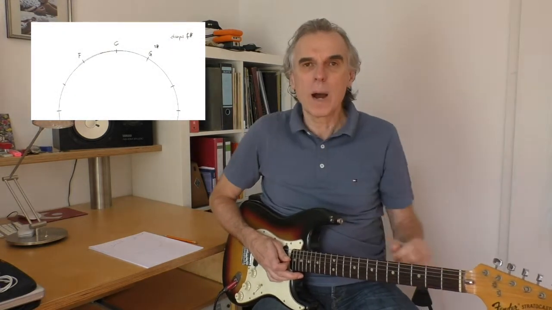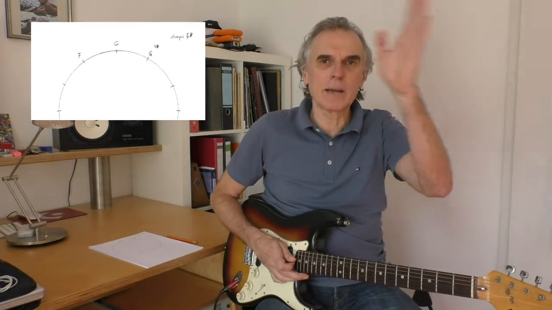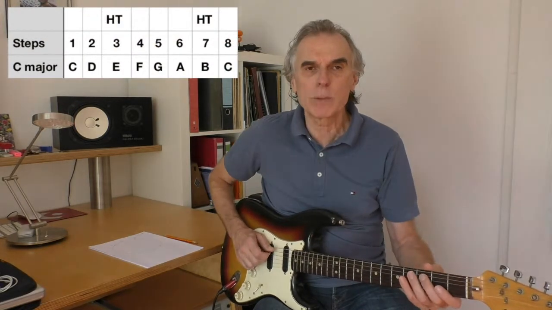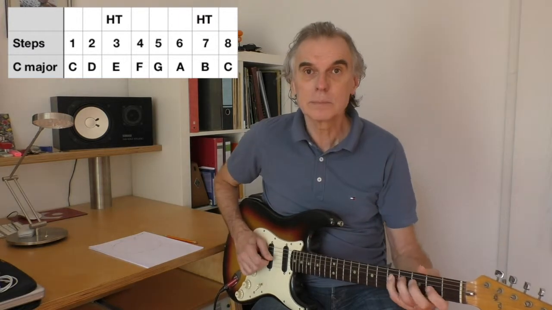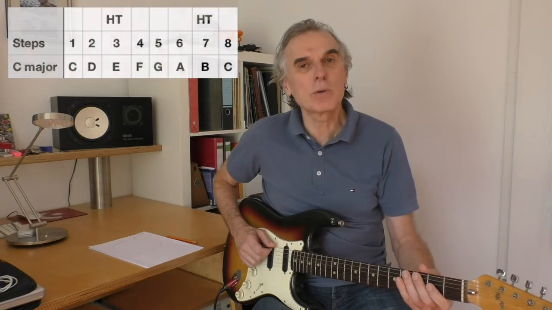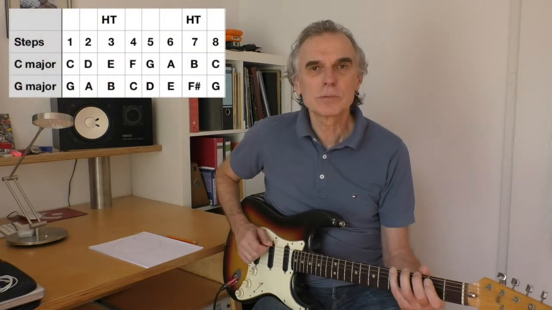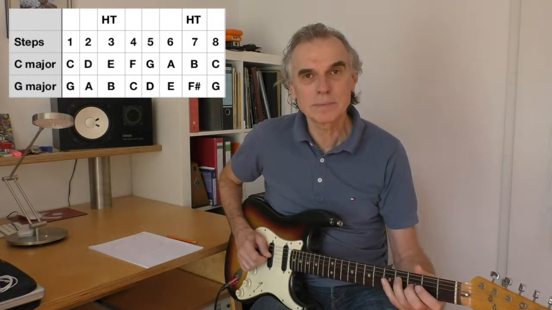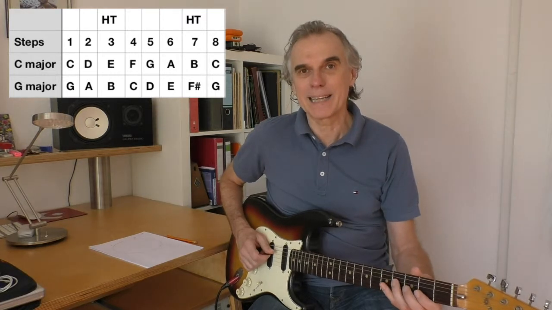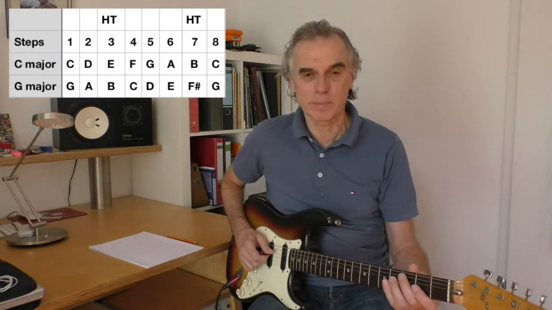So now we divided the circle into 12 equal parts with C on the top, G a fifth up, and F a fifth down. In the key of C we have the half step between the 3rd and 4th and the 7th and 8th, which is E and F and B and C. If we now go to the key of G, we have to heighten the 7th so that we have again a half step. So that makes that an F sharp. And now let's look at what happens if we go to the other keys.